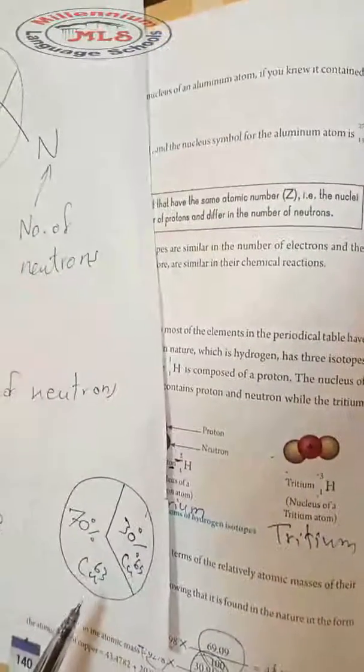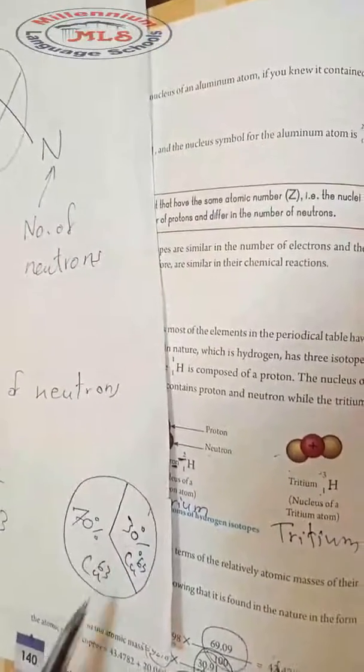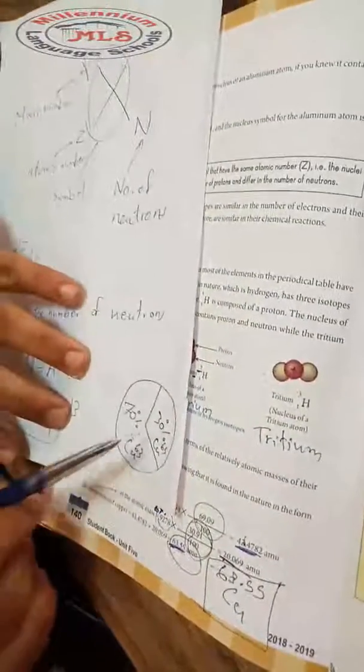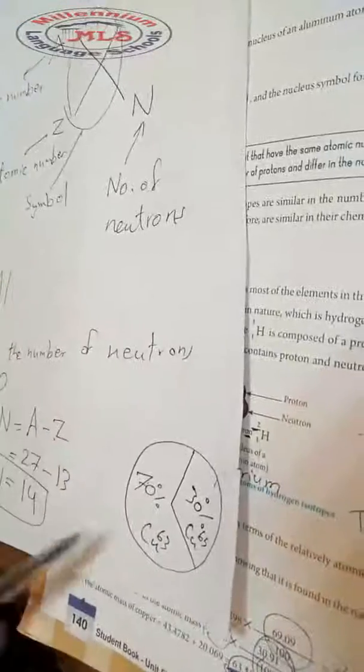So we must understand these diagrams also. The question may come as a diagram. We may find different questions like diagrams. So we must understand what these diagrams mean. Here, this is the percentage of the first isotope, and this is the percentage of the second isotope.